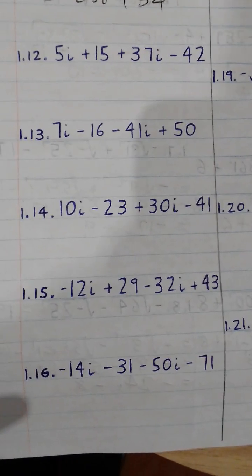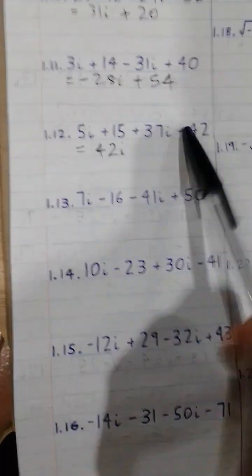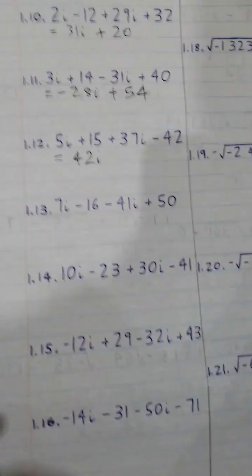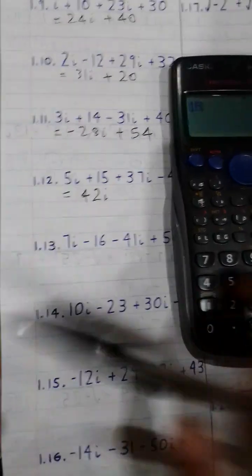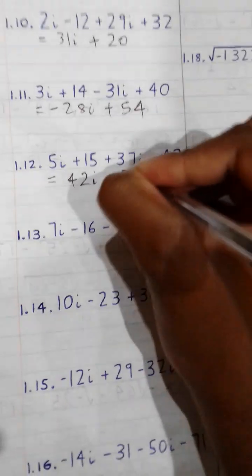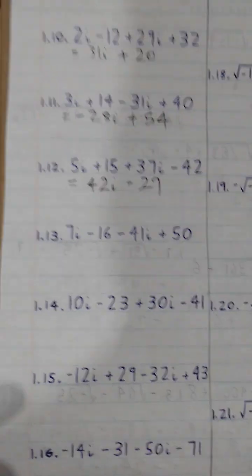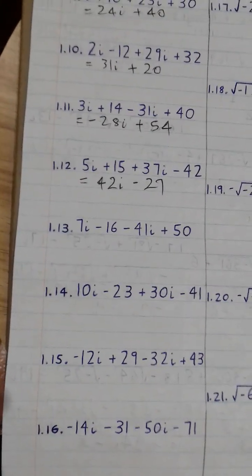Collecting like terms, 5i plus 37i, we get 42i, 15 minus 42, oh my, I'm getting negative 27. Okay, hope that is clear, and I hope that makes sense.